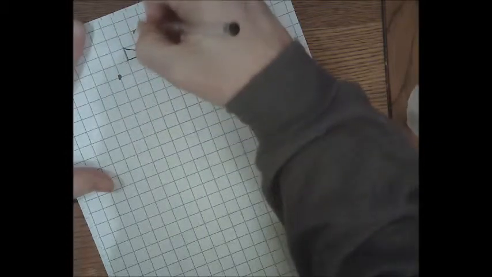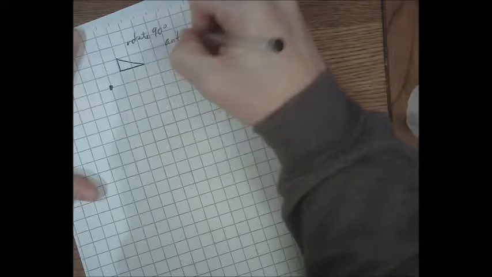Just trying to find some scissors there. Okay, so you get given some point, you get given a shape, and you get told to rotate it, say, 90 degrees anti-clockwise.